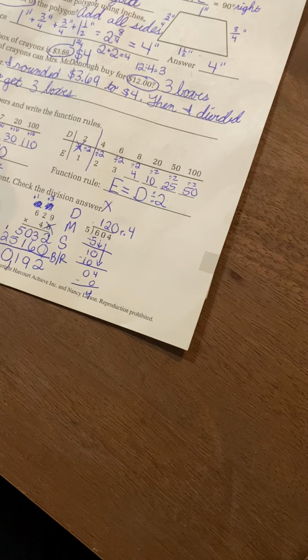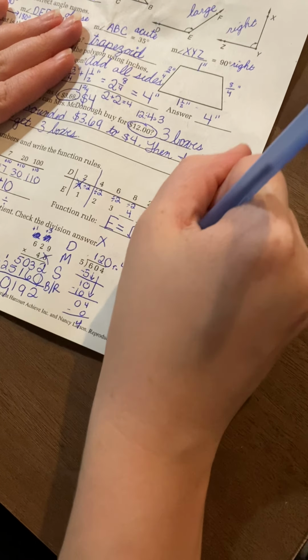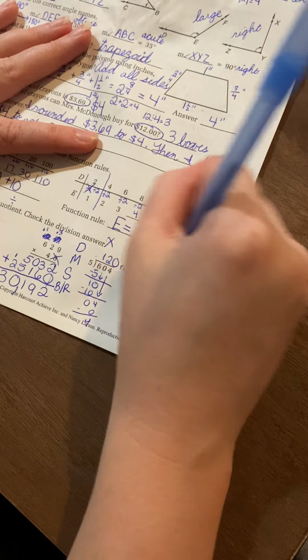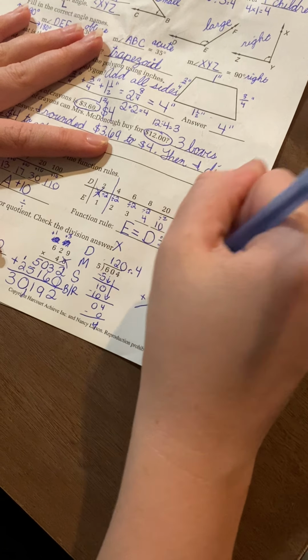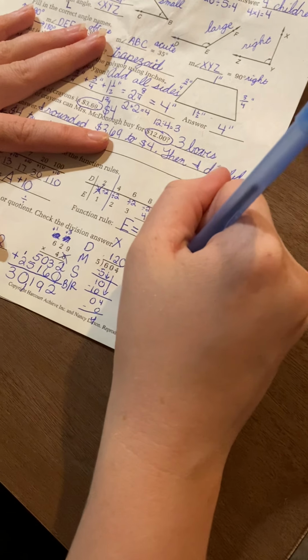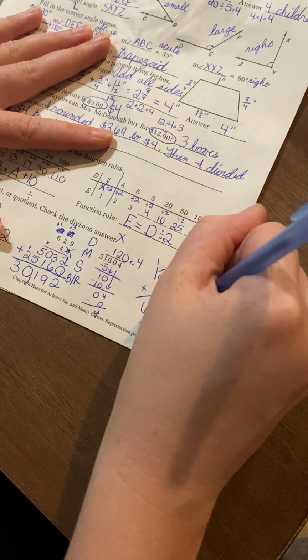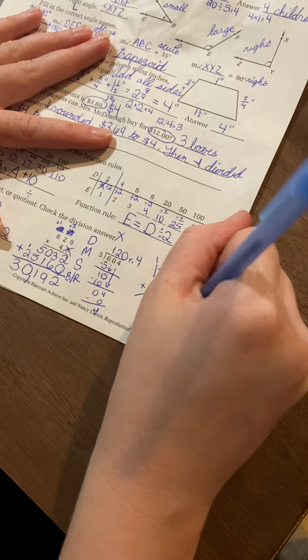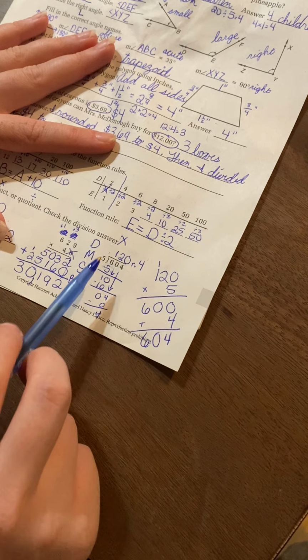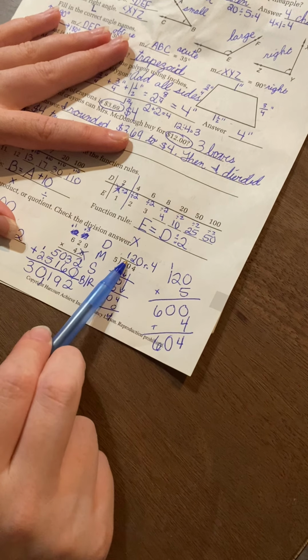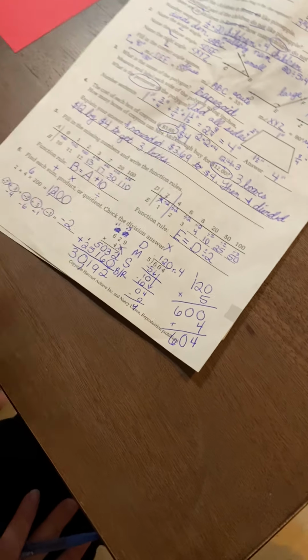Now I'm going to multiply to check my answer. 120 times 5 is 600. I add in my remainder, which is 4. And I get 604. That means that 604 divided by 5 is 120, remainder 4.